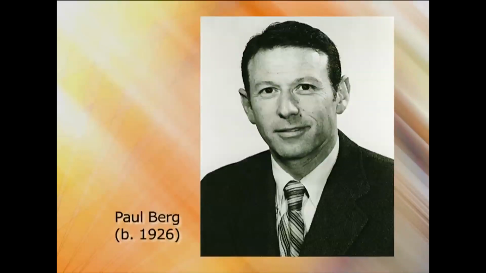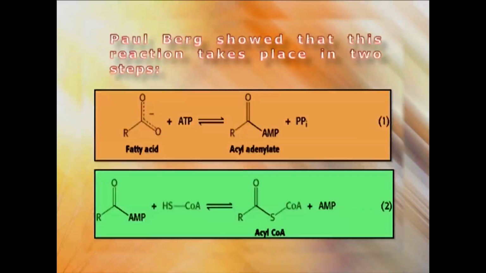Paul Berg further elucidated this pathway into 2 steps. First of all, as can be shown in this slide, the fatty acid reacts with an ATP molecule to produce fatty acyl adenylate and PPi. Next, this fatty acyl adenylate combines with coenzyme A to produce acyl-CoA and AMP.